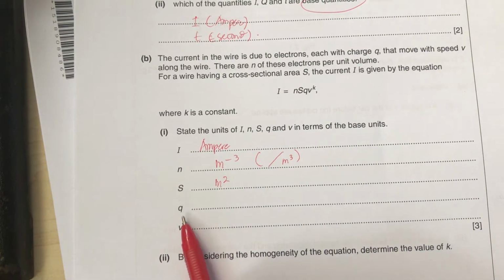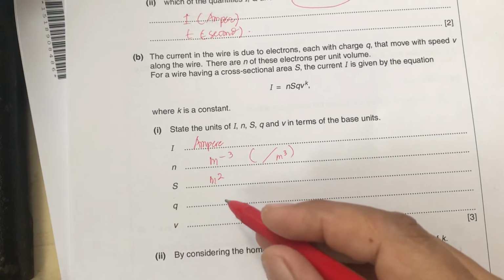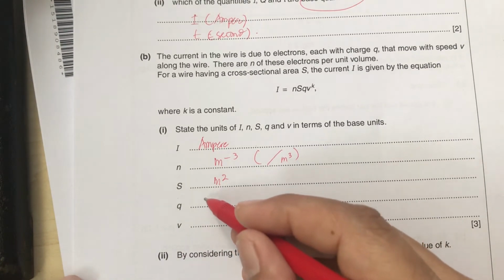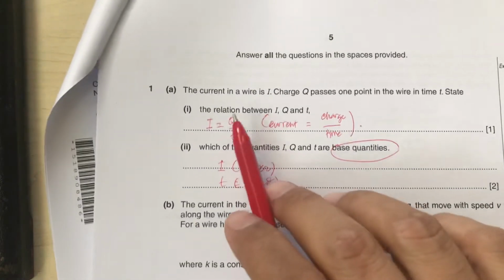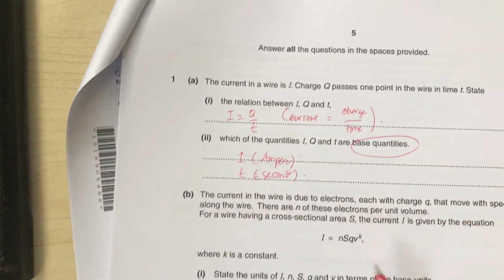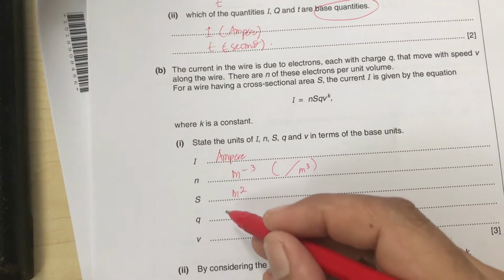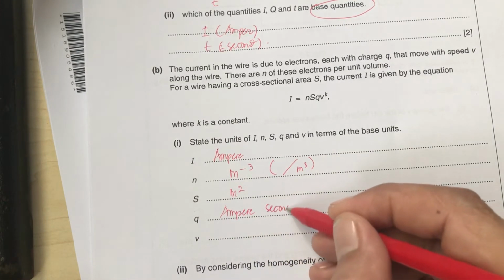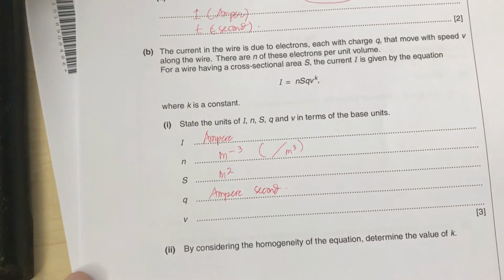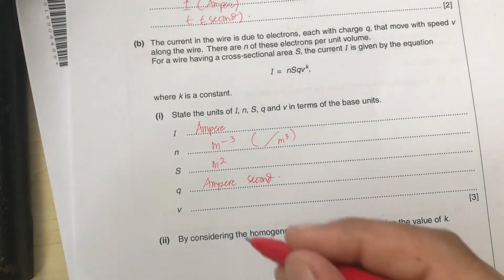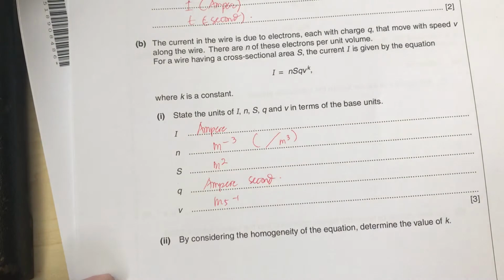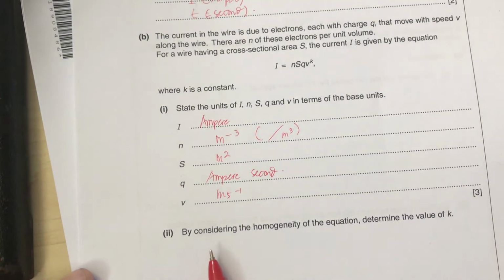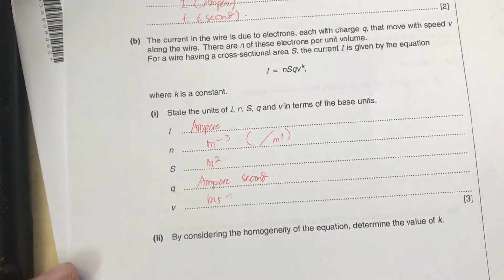Q is charge, in coulomb. If Q equals I t, then Q equals ampere second. Then v is velocity, in meter second to the power minus 1. So by considering the homogeneity of the equation, determine the value of k.